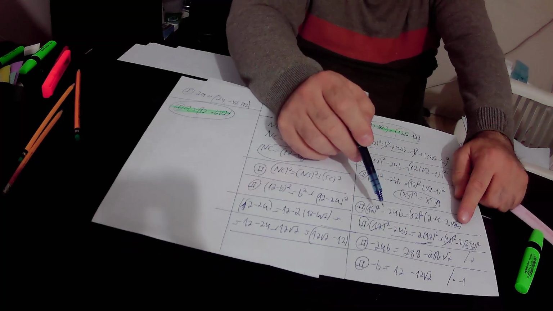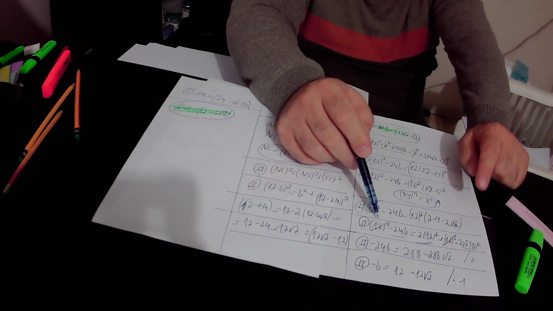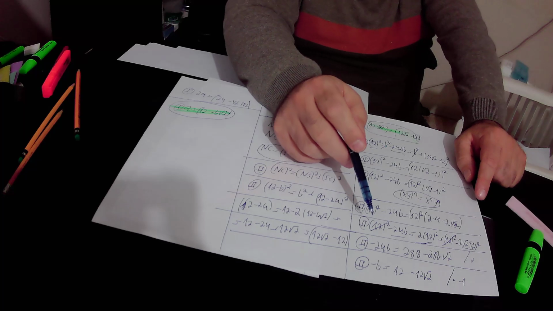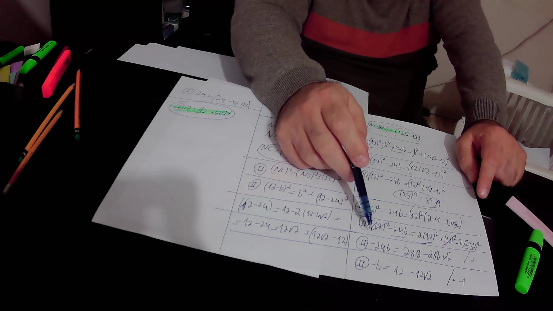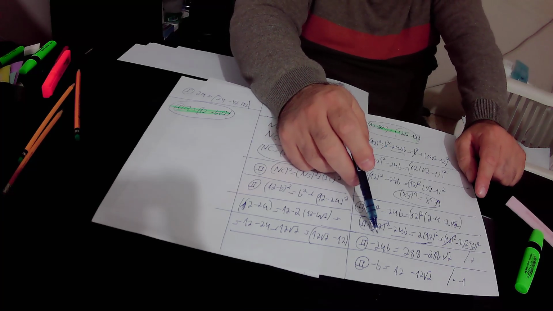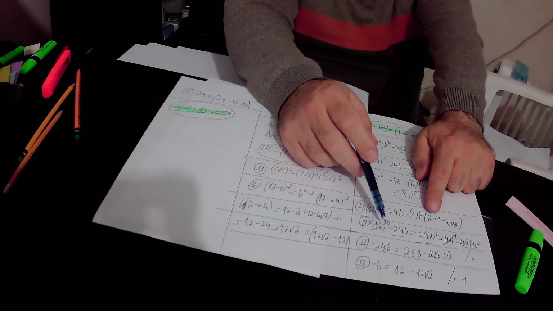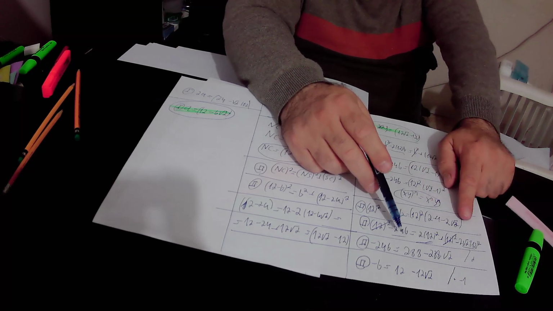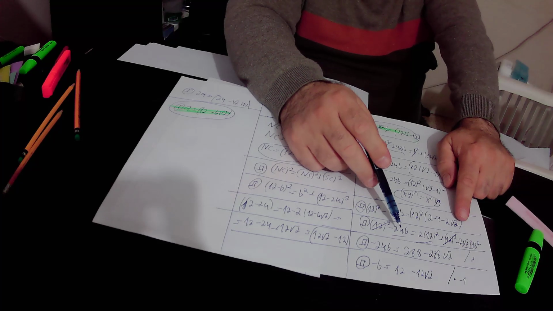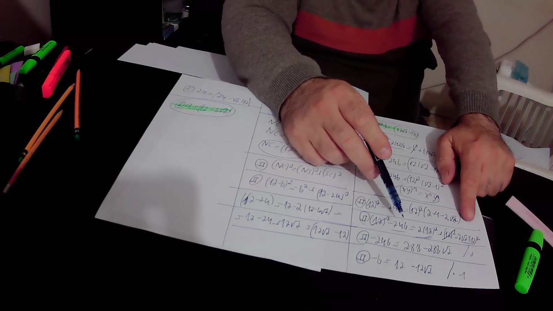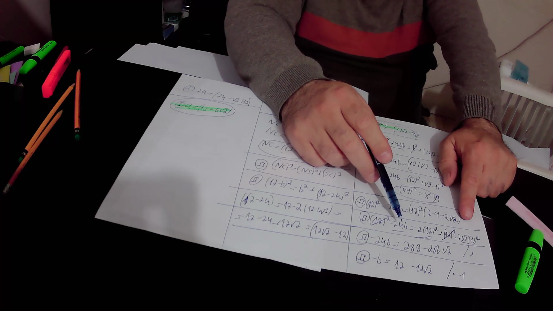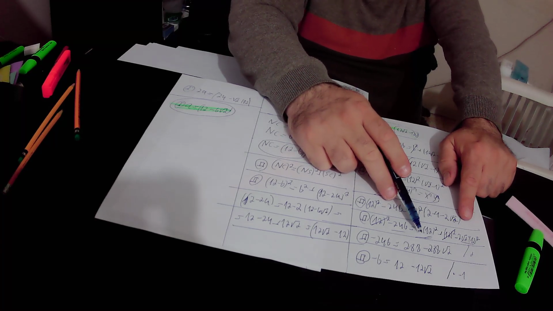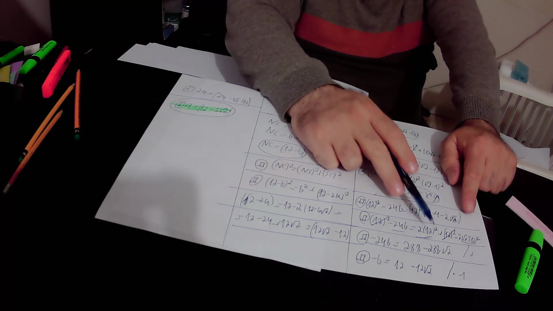We have 12 squared on both sides of the equation, so 12 squared will get cancelled, and we are left only with minus 24b, that equals, here 12 squared is 144, 144 times 2 is 288. Here we have minus 2, 12 squared is 144, and 144 times minus 2 is minus 288 times square root of 2.